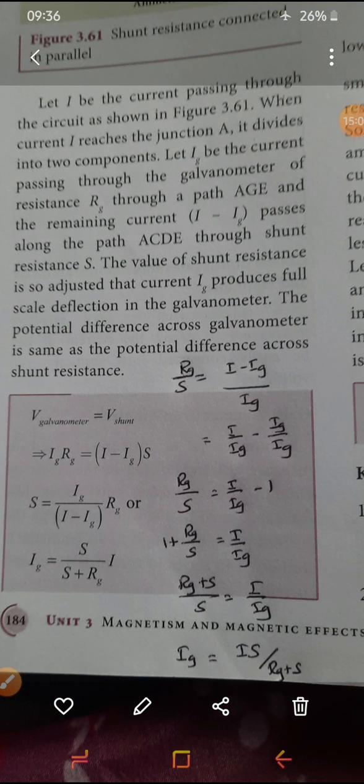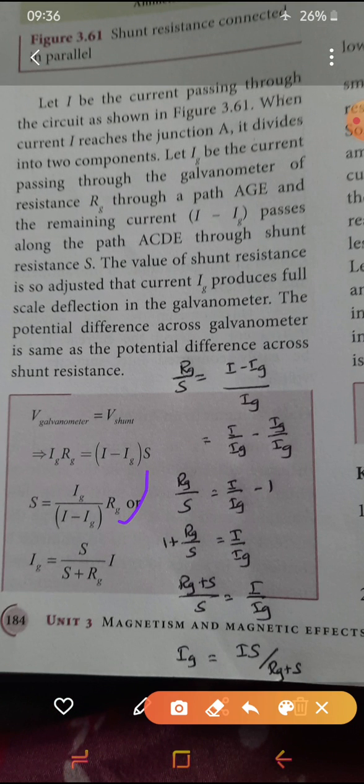So S is equal to Ig by I minus Ig of Rg, which can be written by the invert method. Send the Rg to the left hand side, and first invert: 1 by S, then I minus Ig by Rg. It will come.